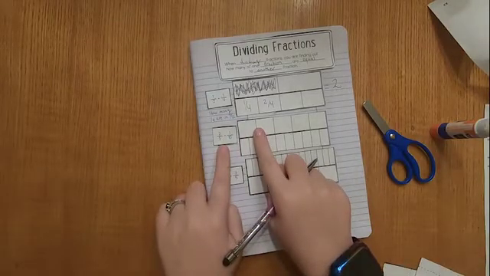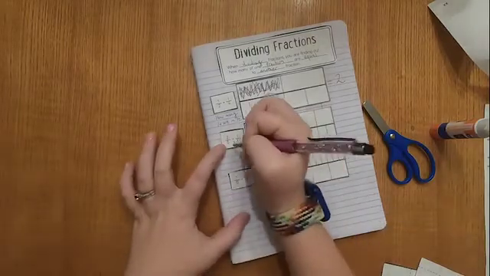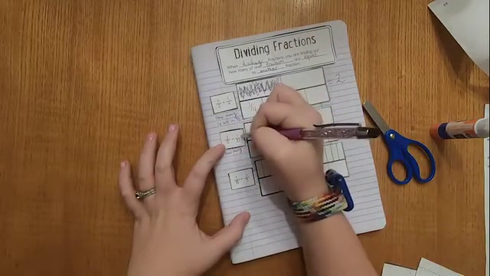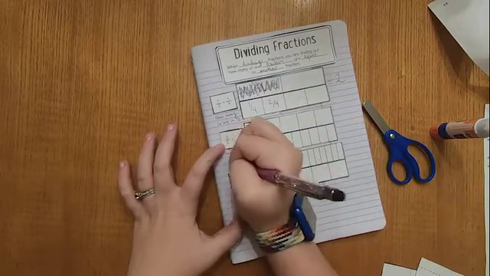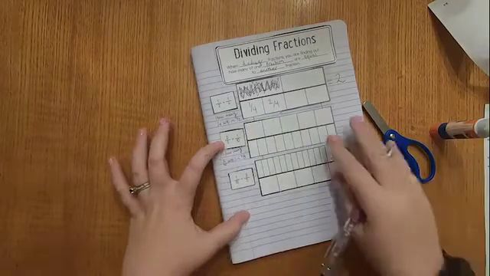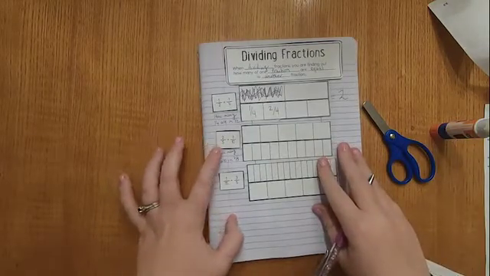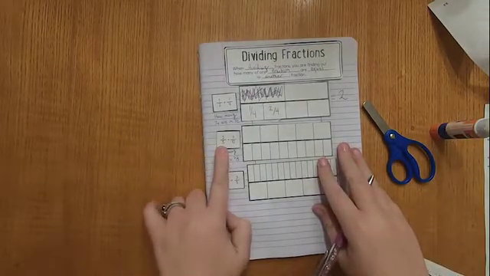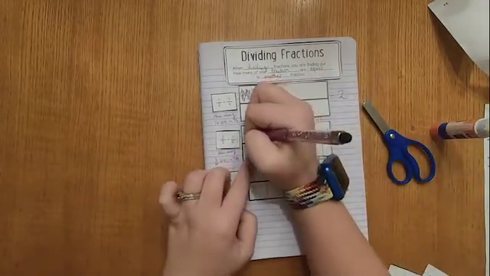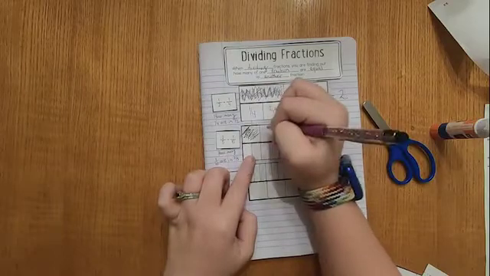I need to figure out how many 1/10 are in 2/5. So I need to model what I'm starting with. I'm starting with 2/5. So I need to shade in 2/5.